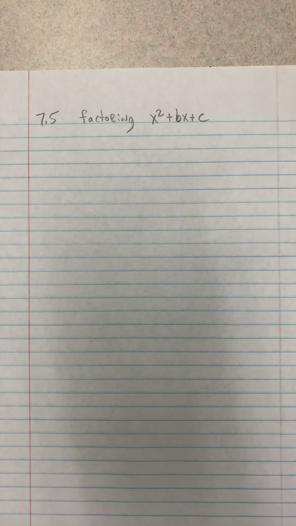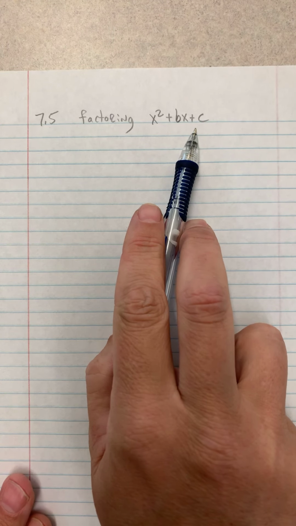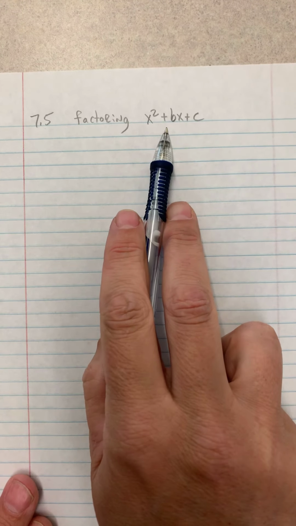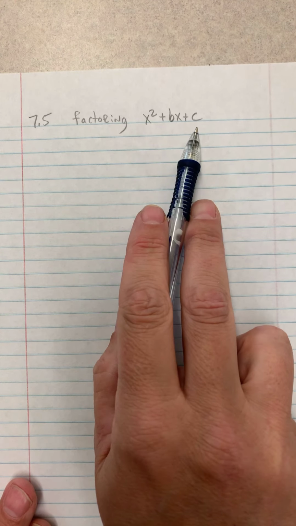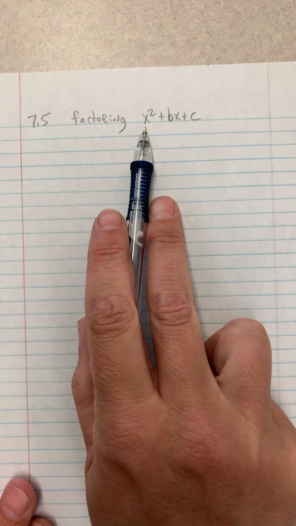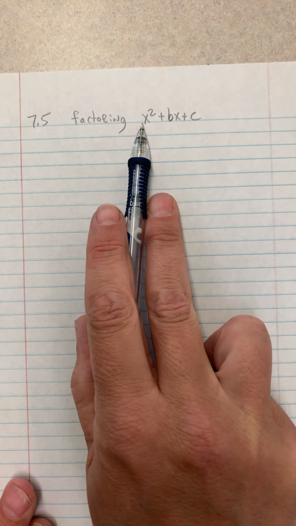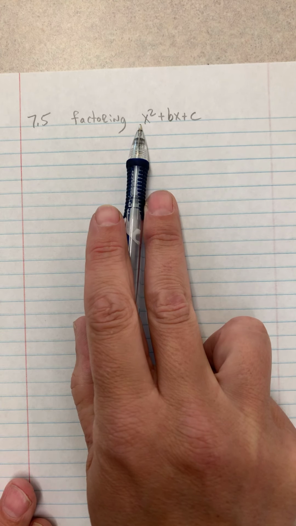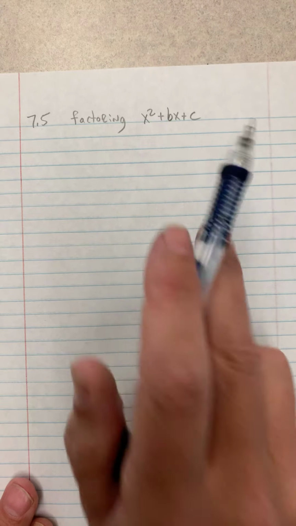So as promised, now we are going to be given a trinomial, and I'm going to ask, where did this trinomial come from? What product of two binomials gave me this? Some things to look out for here. Notice, this will work a lot of times when the coefficient in front of the x squared is a 1, which it is in this case. And then we're going to have some middle term and some constant here at the end.